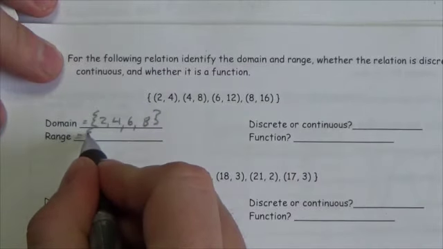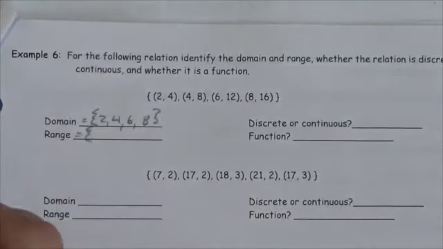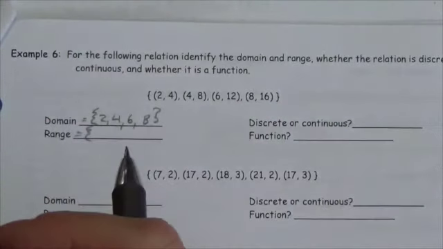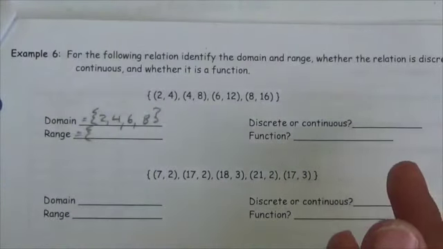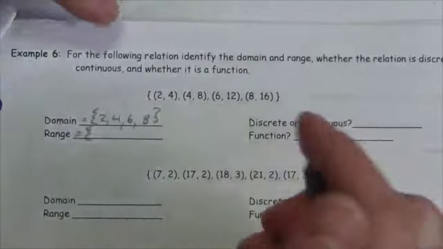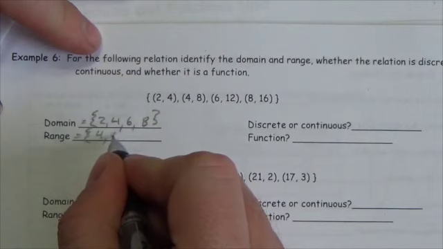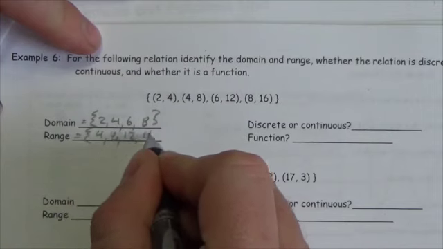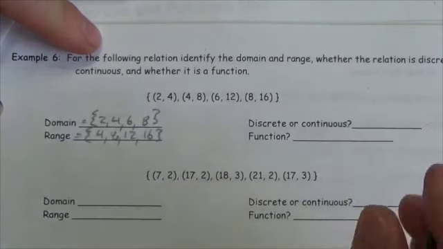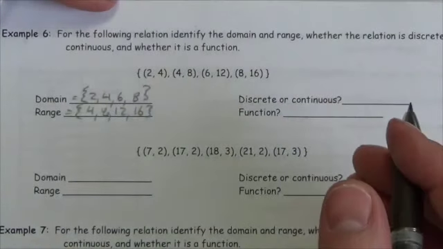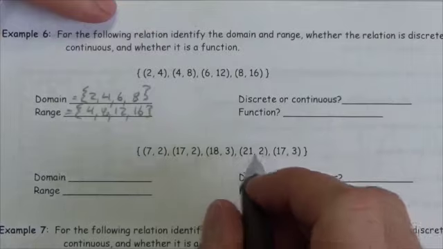My range is the set of the actual values of the dependent variable. Remember, the codomain is all possible values it could have been, and that's going to be all reals here. But my range is simply going to be those specific numbers: 4, 8, 12, and 16. Now, is the graph discrete, continuous, or even discontinuous?